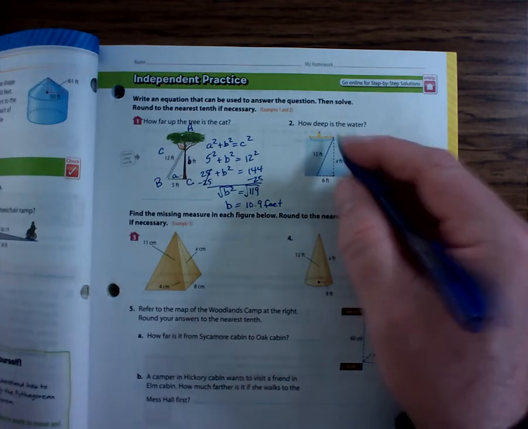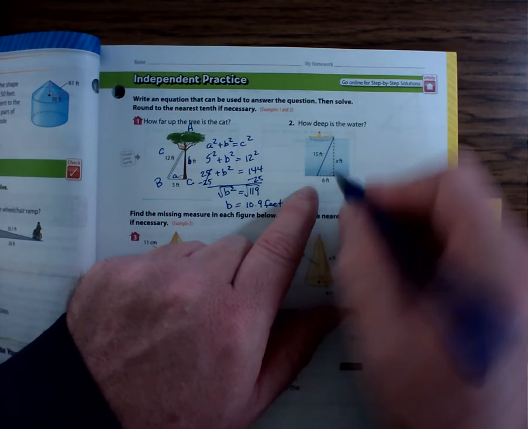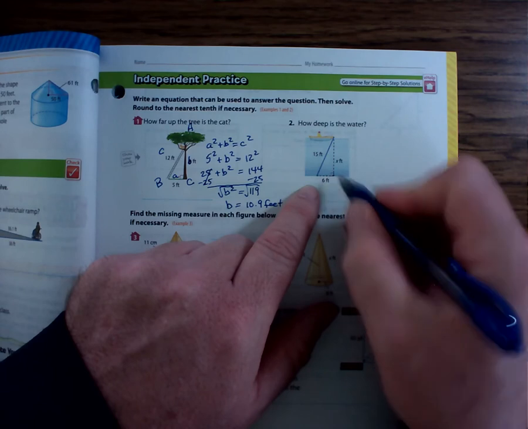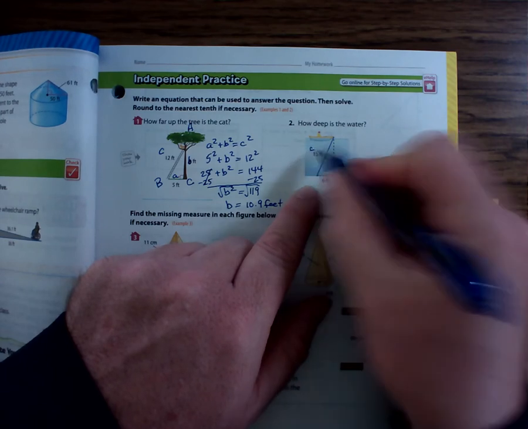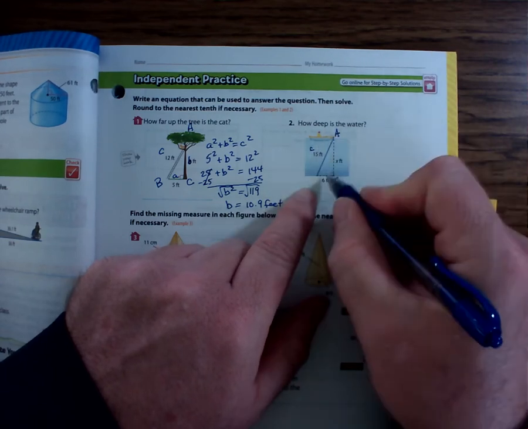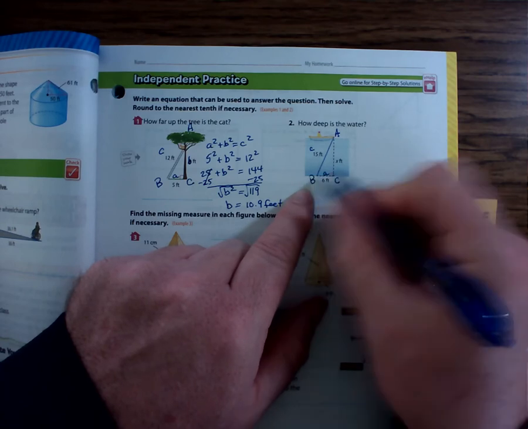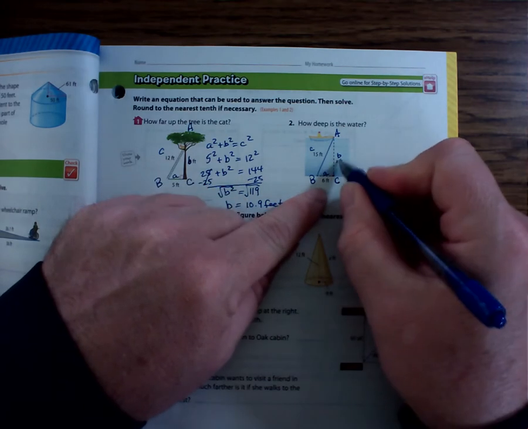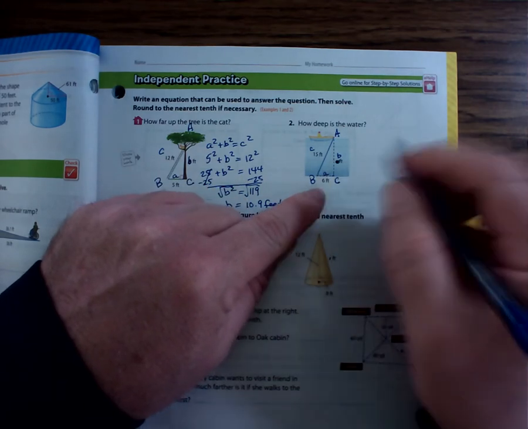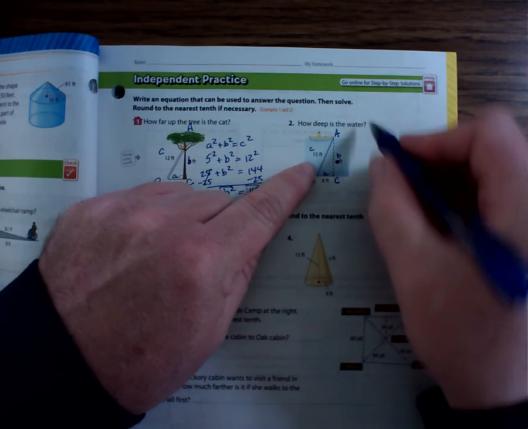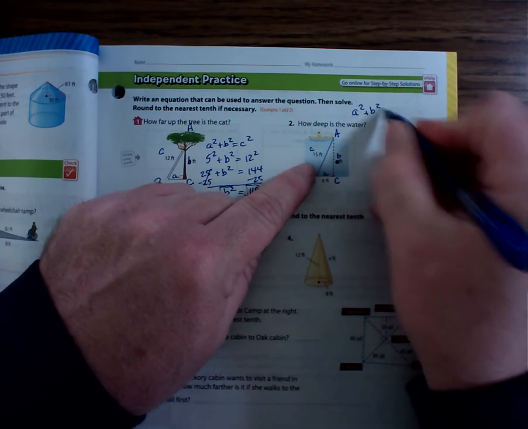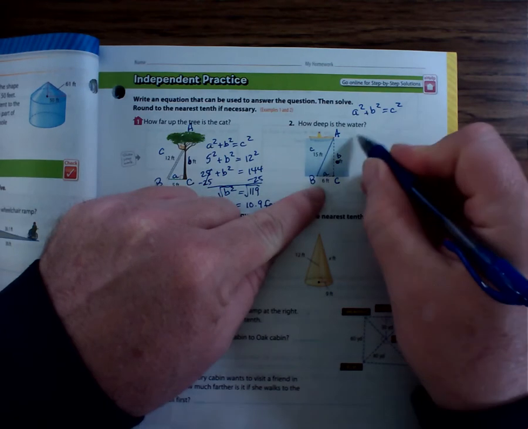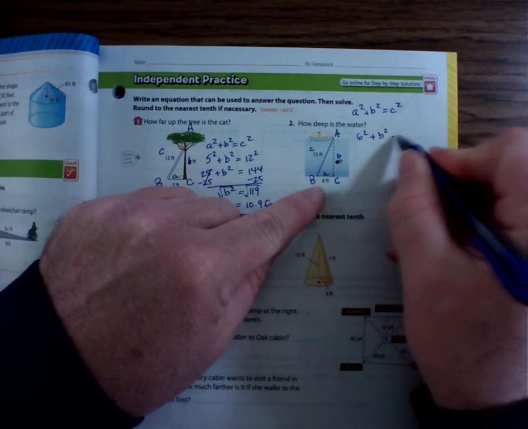So here we have another one. We have a, how deep is the water? We have a ship at the top here. So here's your 90-degree angle, capital C, little c, capital A, little a, capital B, little b. And we'll just punch in there. We can call this B instead of X. And we have A squared plus B squared equals C squared for the Pythagorean theorem. And we're just plugging in. 6 squared plus B squared equals 15 squared.